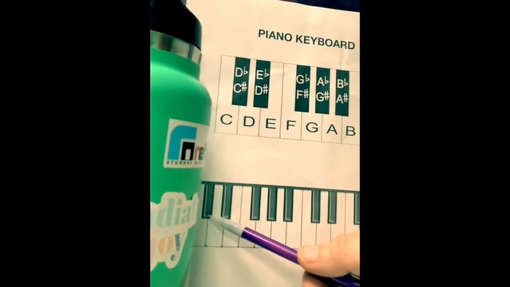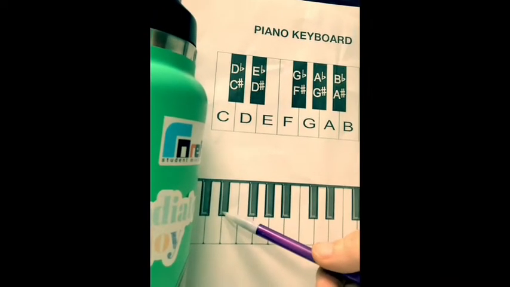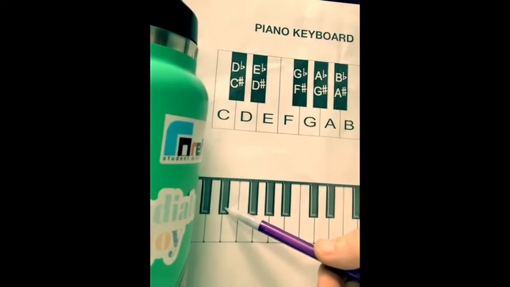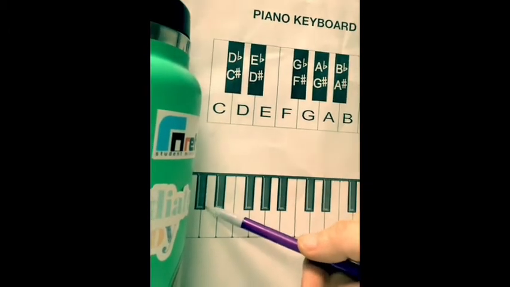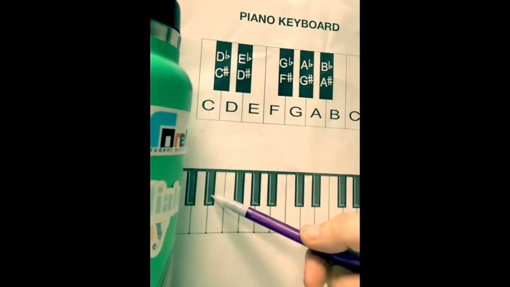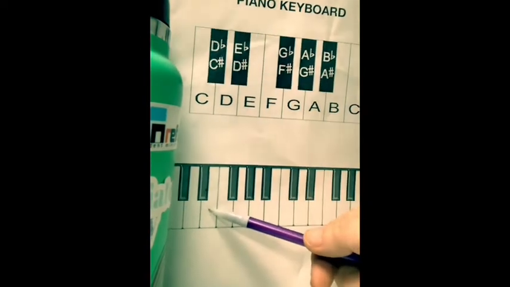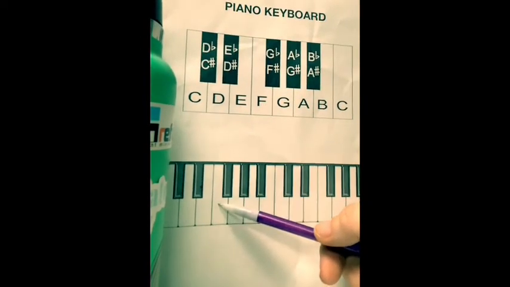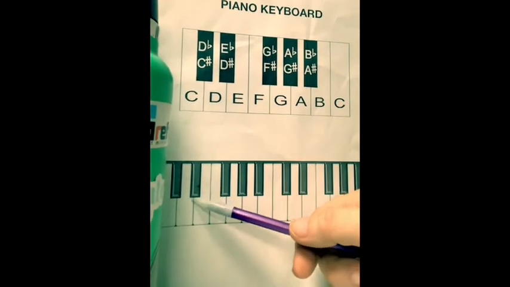D flat, whole step, you go 1, 2 half steps. Okay, and that puts you on E flat. So D flat, E flat. Then a whole step from E flat, 1, 2 half steps, right? So that puts you on F. So D flat, E flat, F.